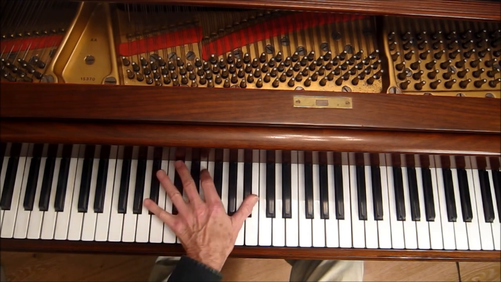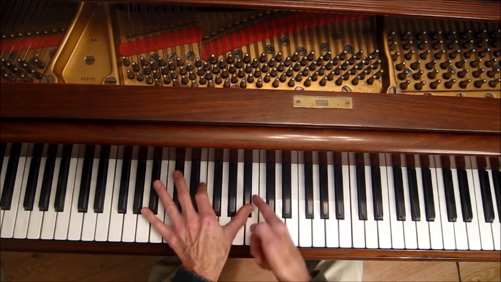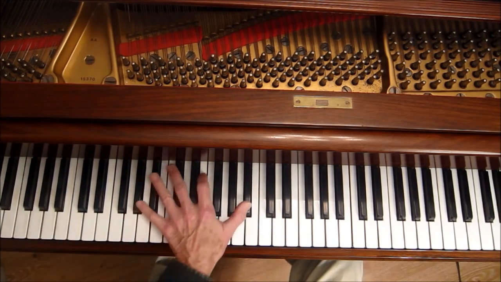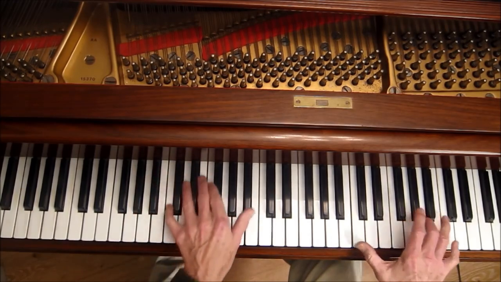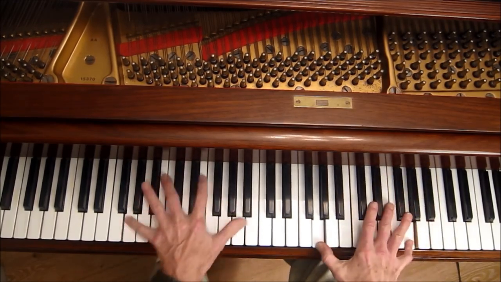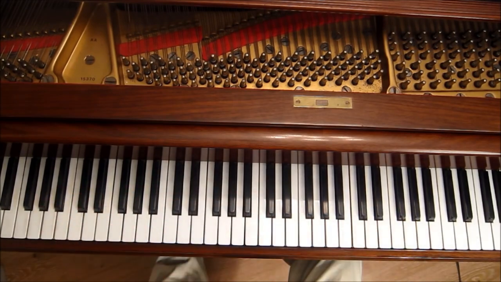See, here's a C7 with just the 3rd and the 7th, but with the 5th in the bass. It sounds fine, just like that. We'll move to the next step.